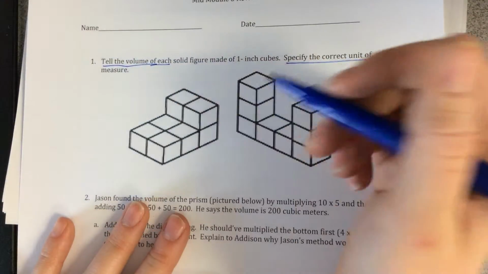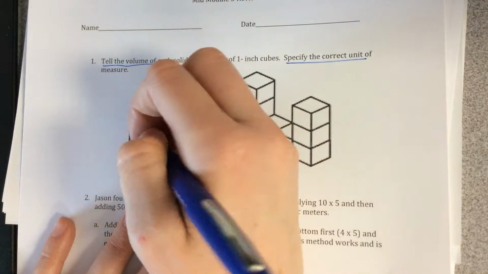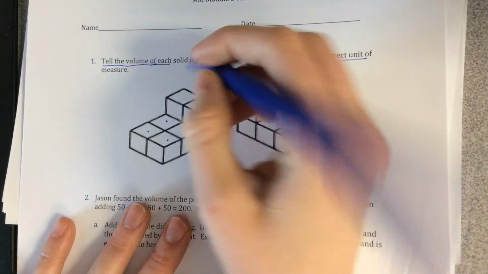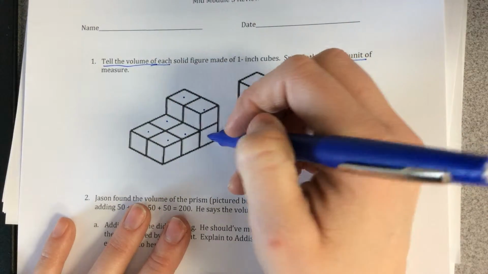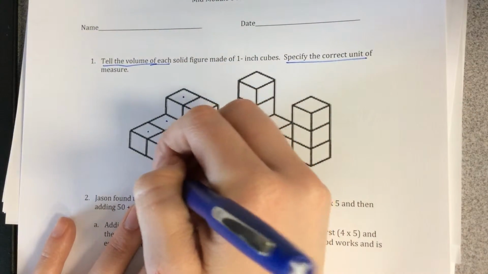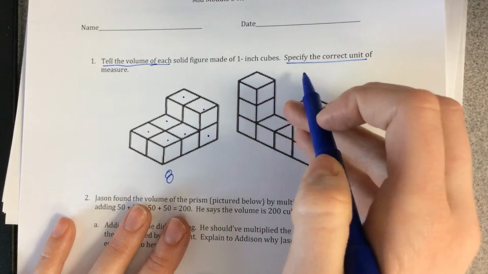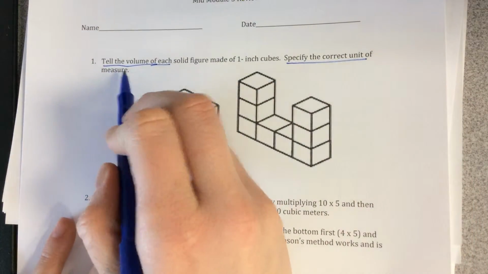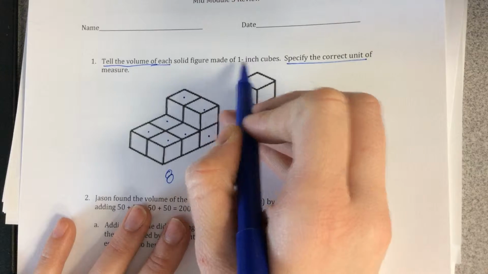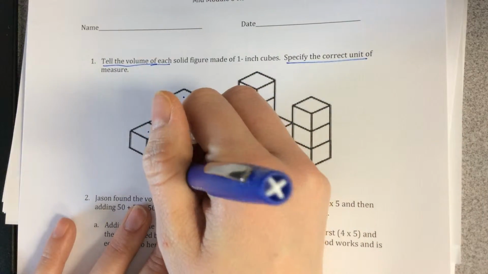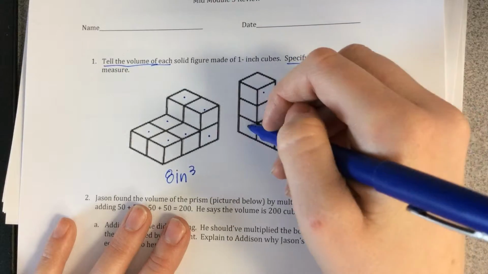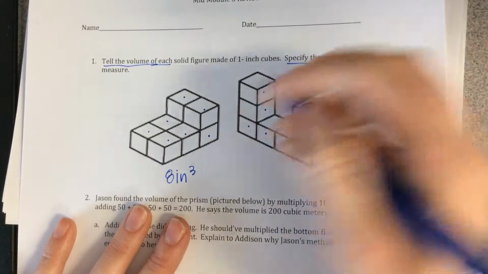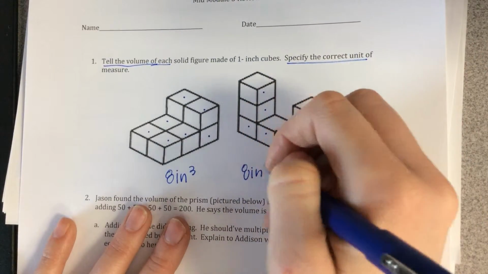So to find volume of cubes, I just go ahead and count them. I know I have 1, 2, 3, 4, 5, 6, but these two have to be on top of 2 more, so it'll be 7 and 8 that we can't see. And then it says that we need to specify the correct unit. Well, each one of these cubes is a 1-inch cube, so this would be inches cubed. Let's count this one. 1, 2, 3, 4, 5, 6, 7, 8. And same thing, this would be inches cubed. That's all it wants us to do.